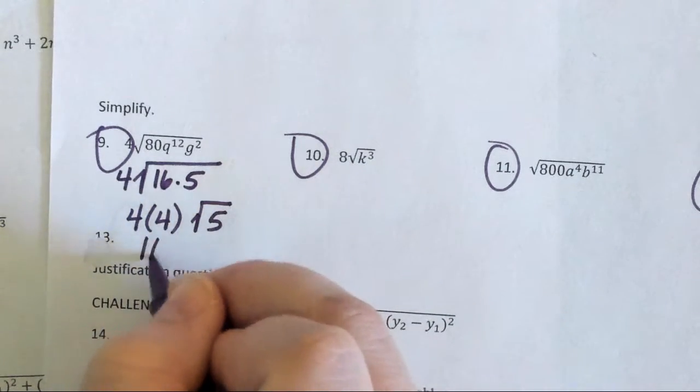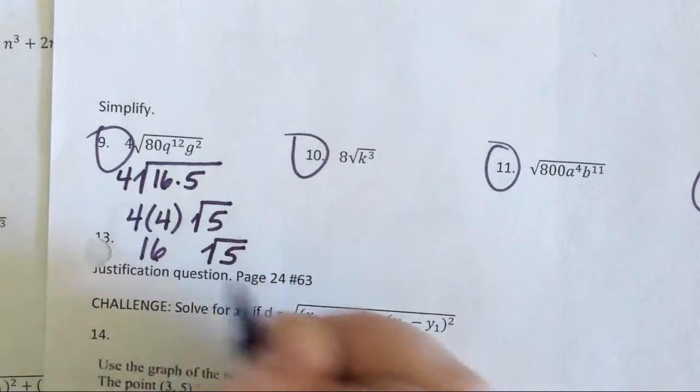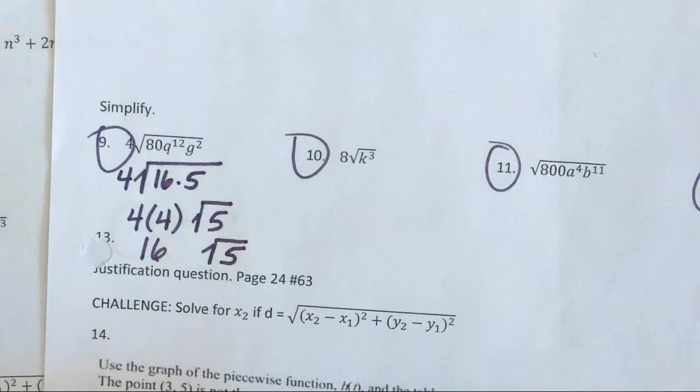So for sure in our answer we have a 16 and a square root of 5, but somehow we got to deal with these variables in between. So there are still points available. We've got to do something with q to the 12th and g to the 2nd. What should be the final answer? Someone want to tell me before I let Allie do it? Go ahead, Allie.